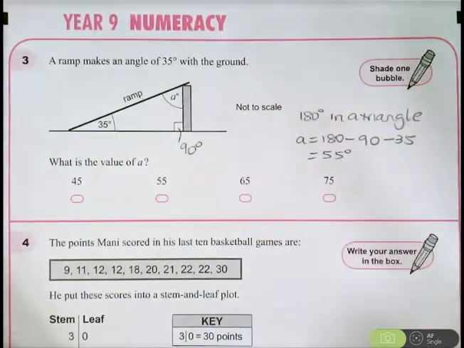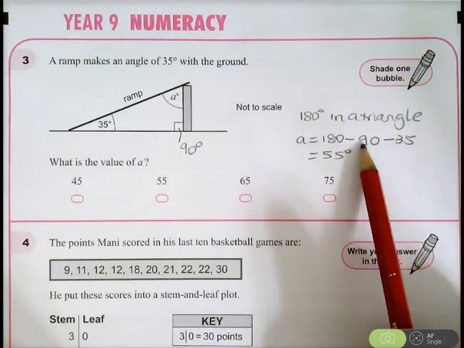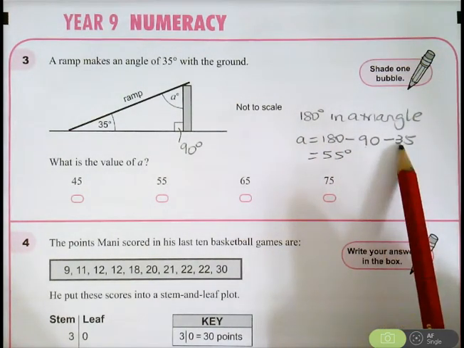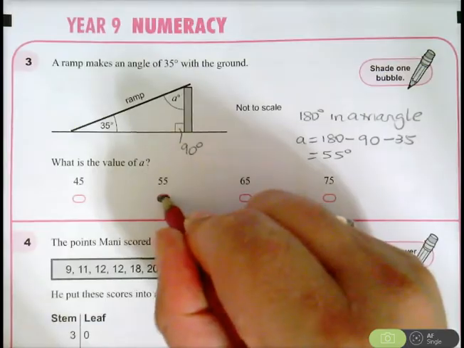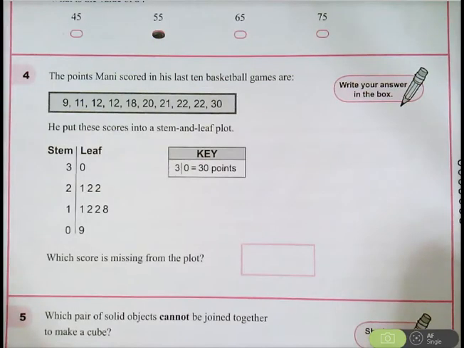So just be careful with that, okay? 180 take away 90 is 90. If you want to take away 35, take away 30, which will give you 60, and take away 5 more, which will give you 55. Okay, that's question 3. Now for question 4.